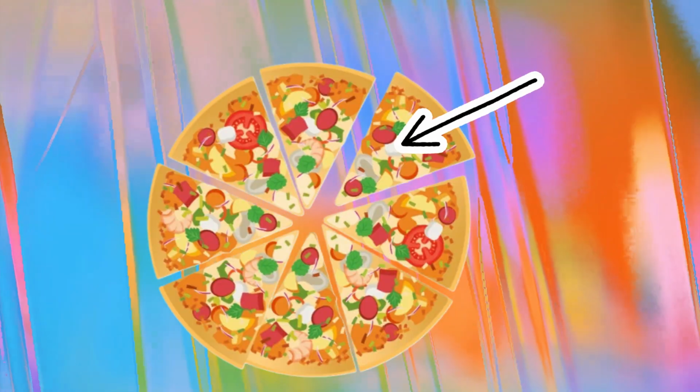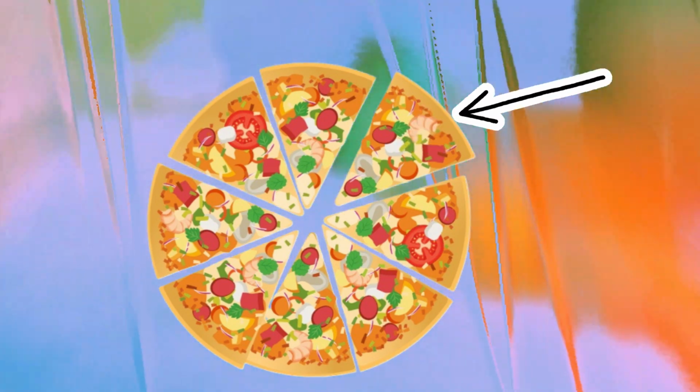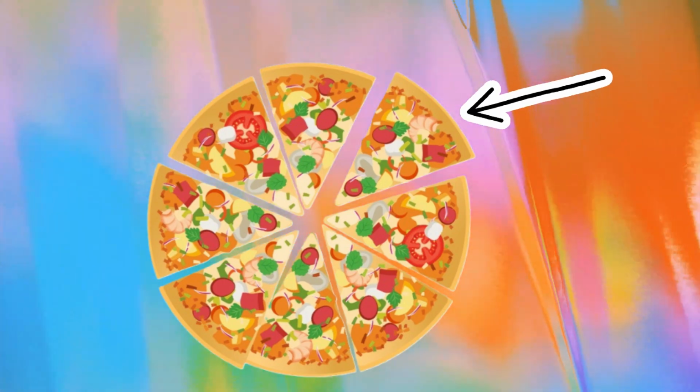You can imagine a sector like a slice of a round pizza, with the arc being the curved crust along the edge of the slice.